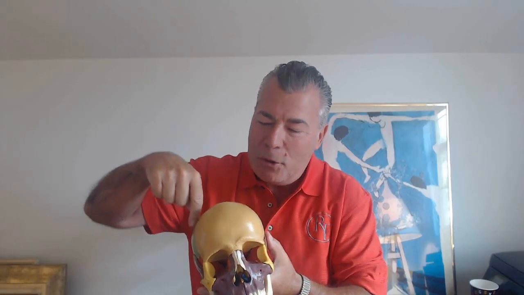So that's number one. Number two, as those cranial bones shift and rock and twist, the internal dimension of the skull is now reduced. Of course, what's inside the skull? The brain. And when you think of it, there's only one organ in the body that's completely encased by bone, because it's the most important organ in the body, and that's the brain.